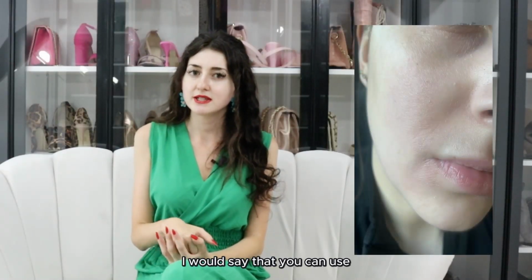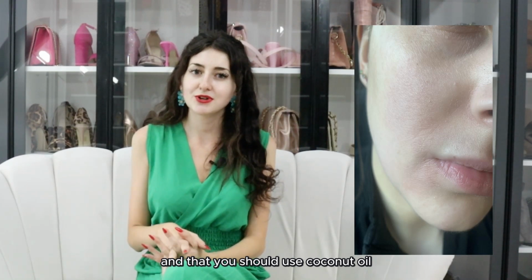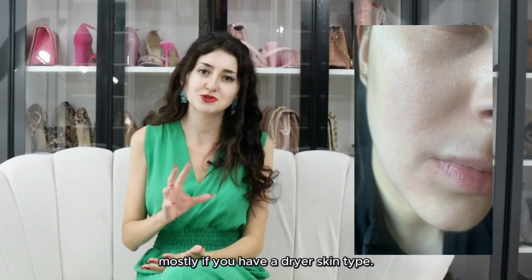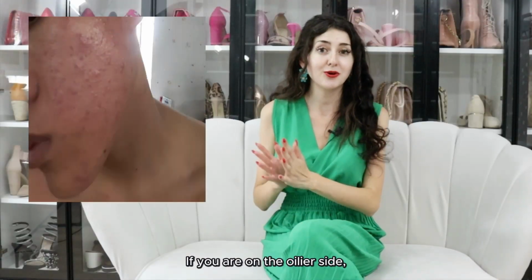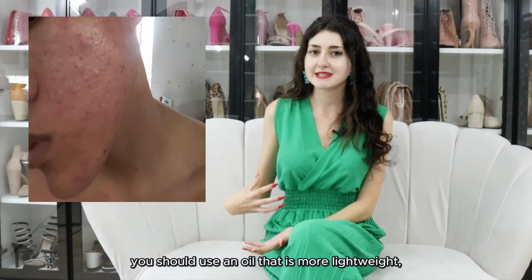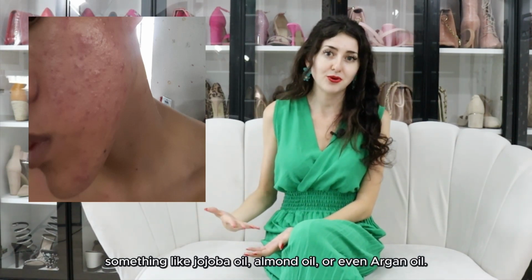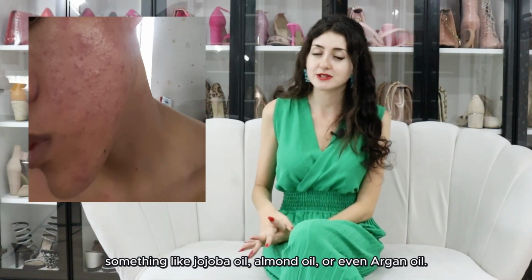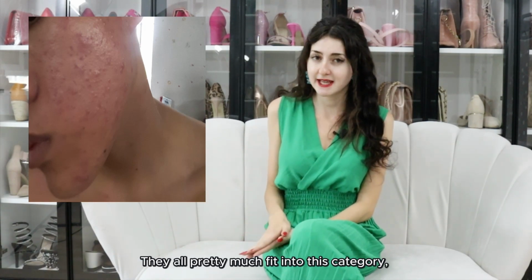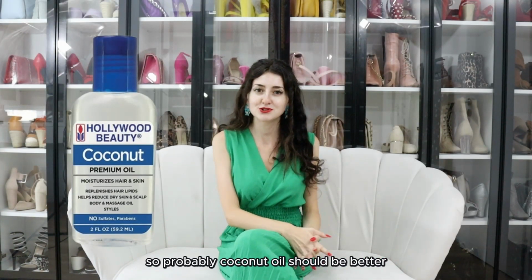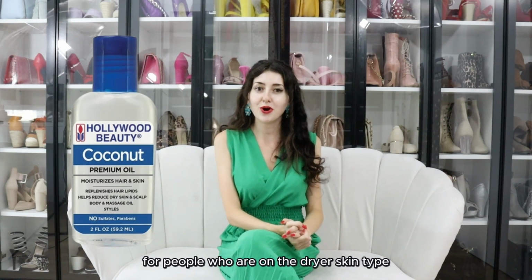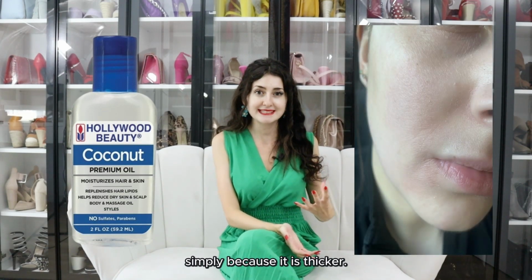I would say that you can use, and that you should use, coconut oil mostly if you have a drier skin type. If you are on the oilier side, you should use an oil that is more lightweight, something like jojoba oil, almond oil, or even argan oil. They all pretty much fit into this category. So coconut oil should be better for people who are on the drier skin type simply because it is thicker.